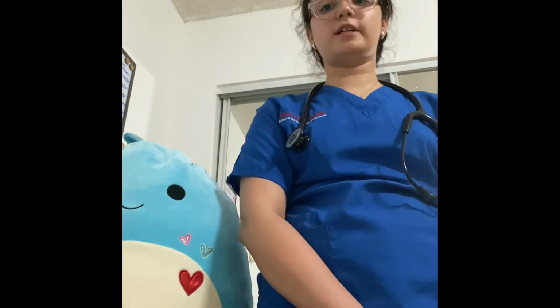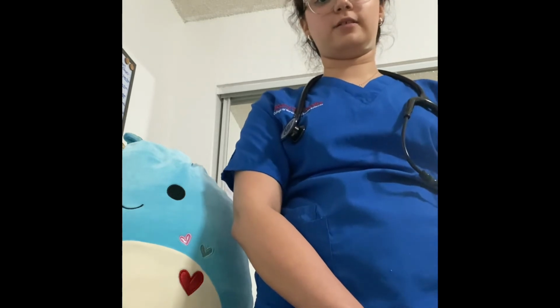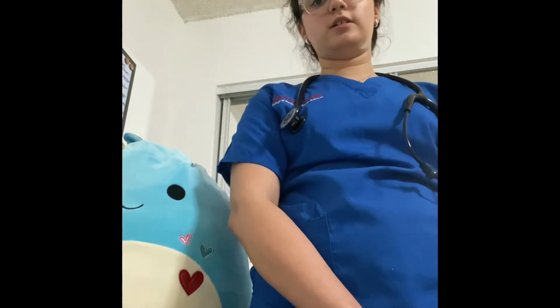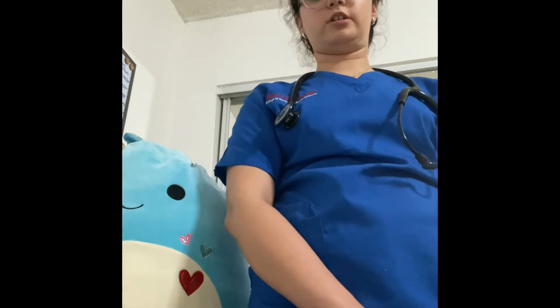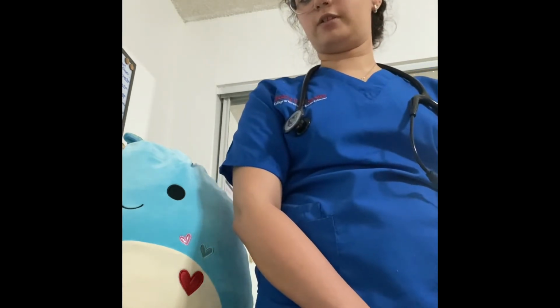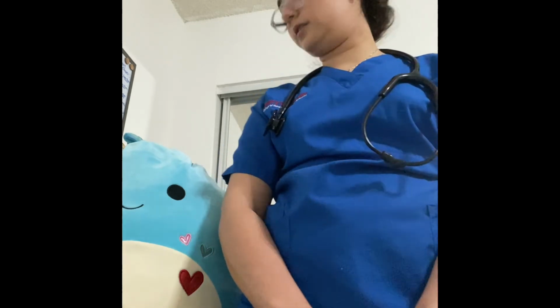So S1 is after blood flows in, so it's going to be lub. And then S2 is when the blood flows out, so dub. Okay, and then next we're going to auscultate for murmurs to make sure that we're not finding any murmurs.